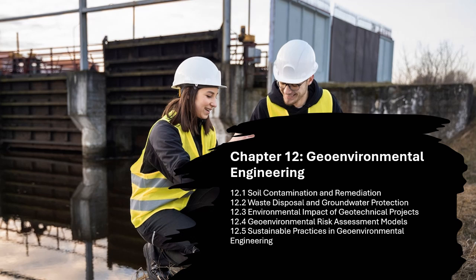Conclusion. Waste disposal and groundwater protection are critical aspects of geoenvironmental engineering that involve the careful management of waste materials to prevent contamination. Proper disposal techniques, such as sanitary landfills, wastewater treatment, and hazardous waste management, play a vital role in minimizing the risk of groundwater pollution.